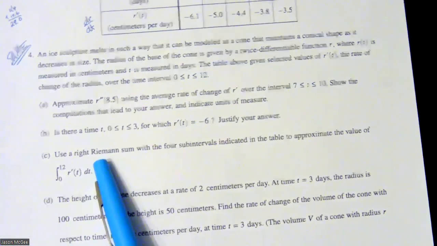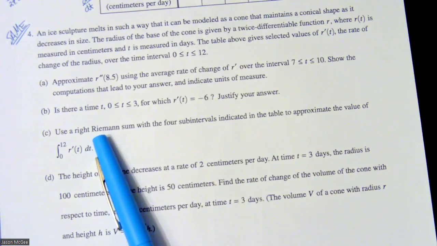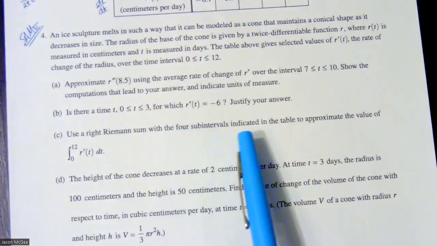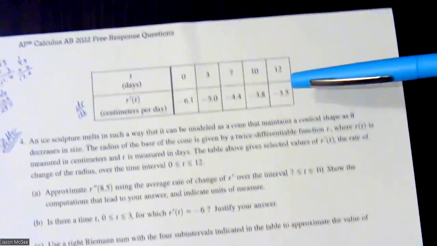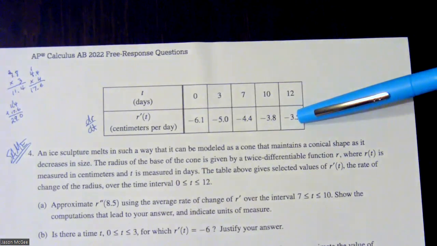Okay, a right Riemann sum. You've seen this a bunch. We're going to rock these 4 subintervals indicated by the table right there. So right Riemann sum, you're going to start at the right side of your table.